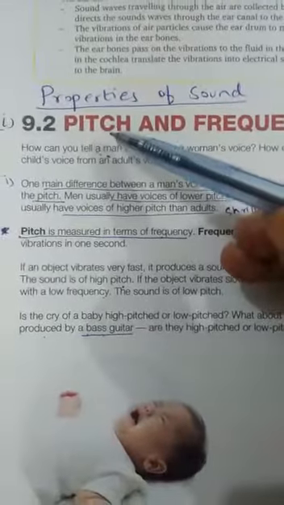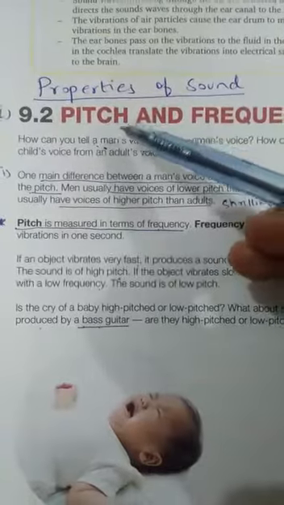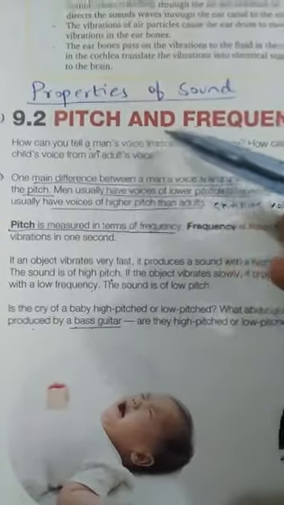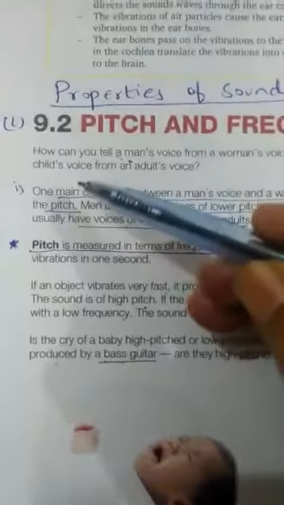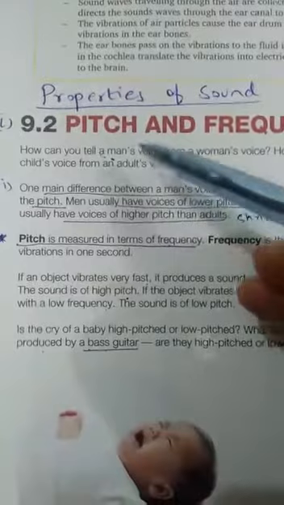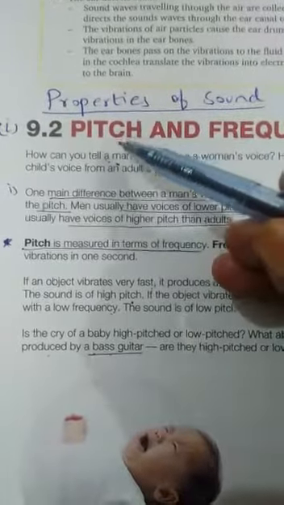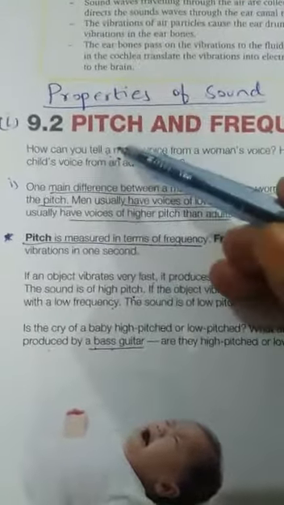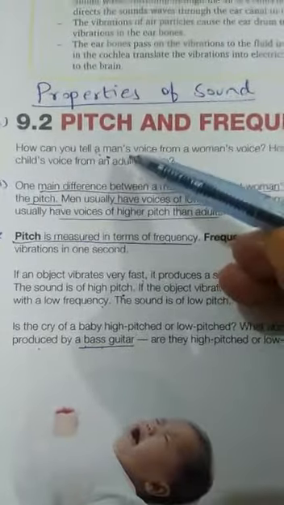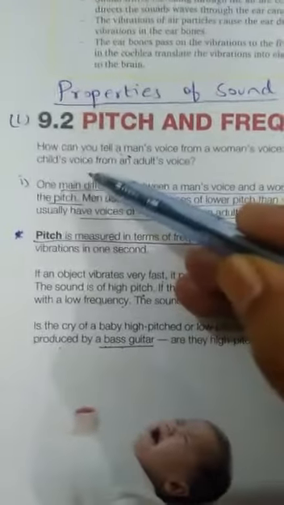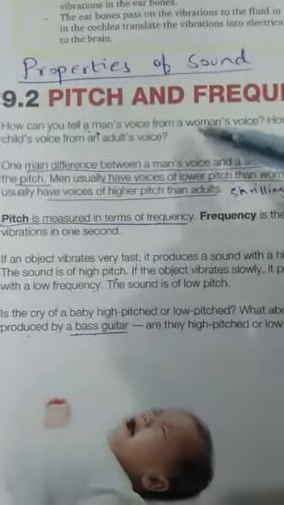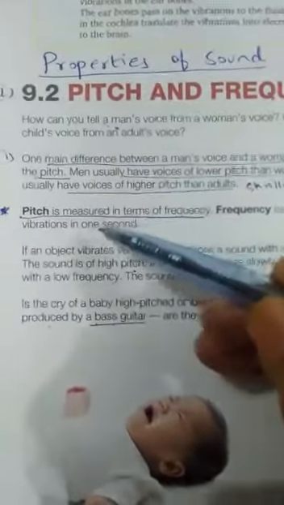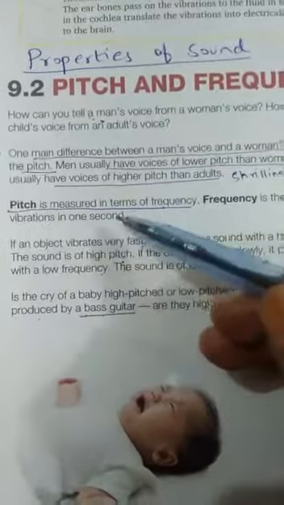With the help of the pitch, you can differentiate between the voice of a man and a woman. You can differentiate between the voice of a child and an adult's voice. It means pitch is the property or the quality of the sound which will help you to identify the man's voice and the woman's voice, a child's voice and an adult's voice. Actually, one main difference between the man's and the woman's voice and the child's is the pitch. And what is pitch? Pitch is measured in terms of frequency.